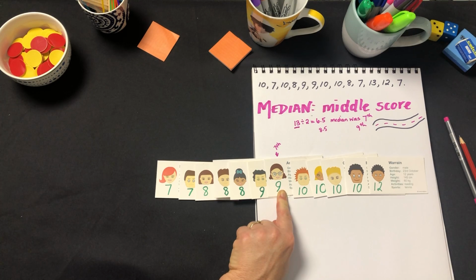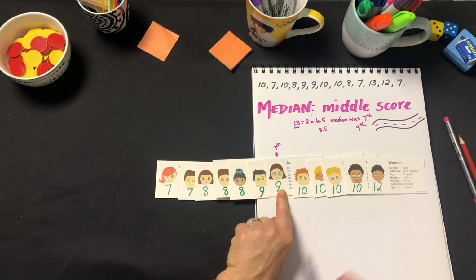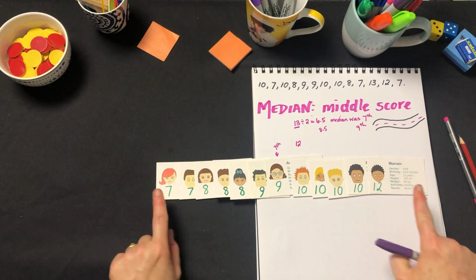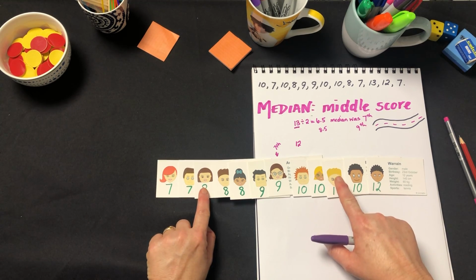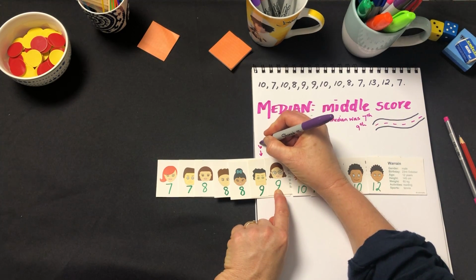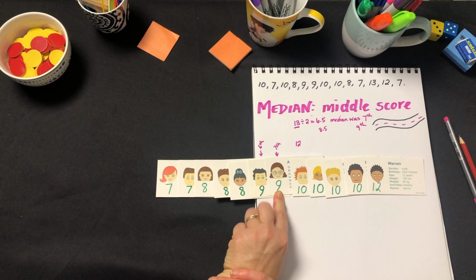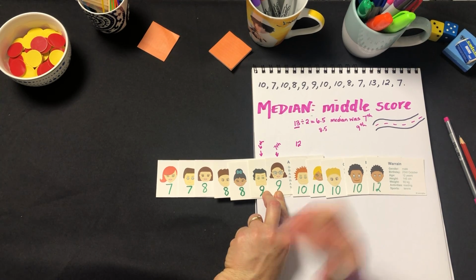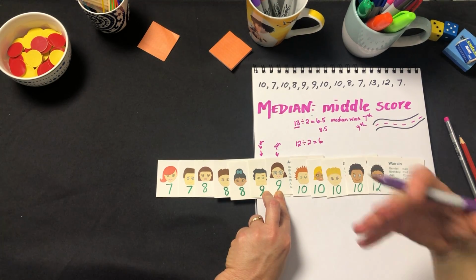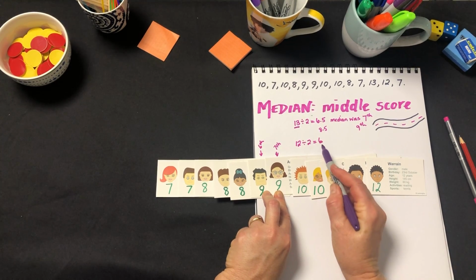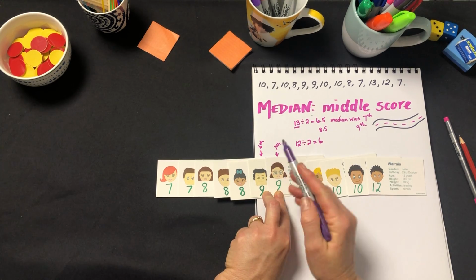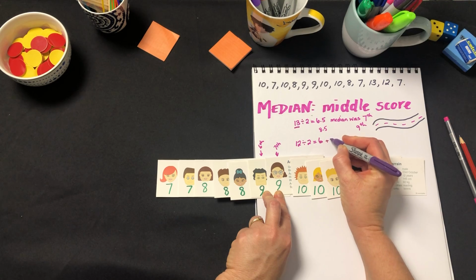Let's take one away, and now we have an even number. We've got 12 pieces of data this time. So when we move to the middle, we'll see that it's both the 6th and the 7th piece of data that are in the middle. So when we divide 12 by 2, we get 6. Often students will think that that's great, the 6th score is now the middle one, but it's not. It means that we have both the 6th and the 7th.